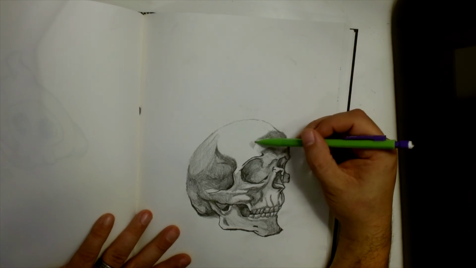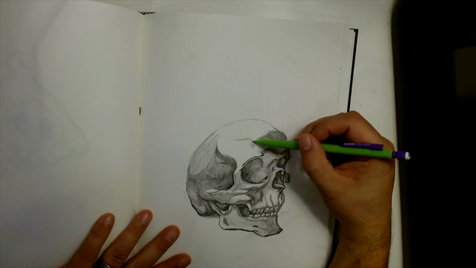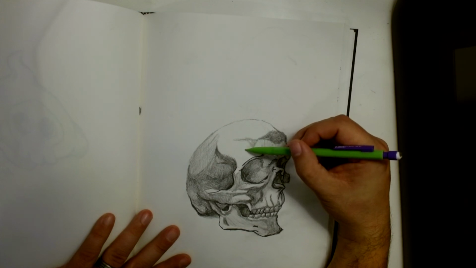So we're going to leave a little bit of an opening here for reflection. So I'm just barely touching the paper, adding a little bit more shadow depth to it.